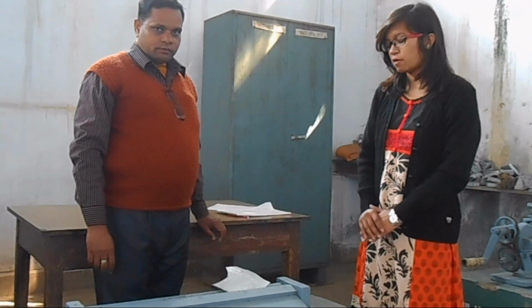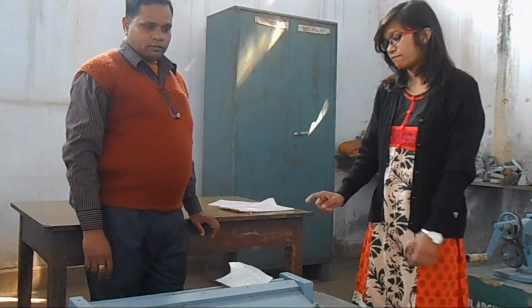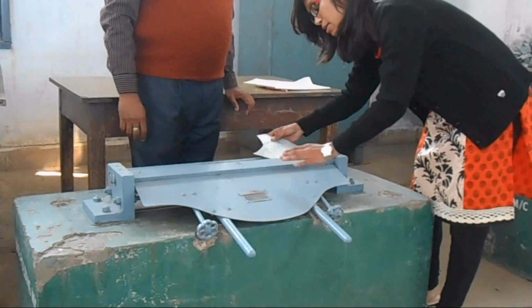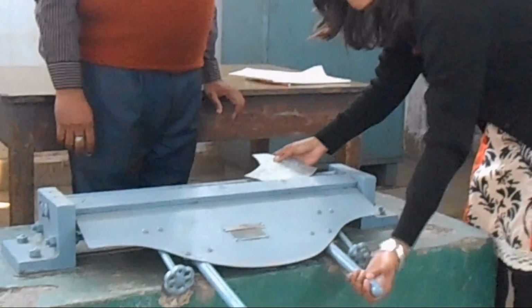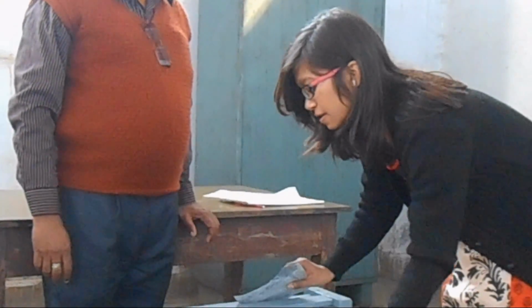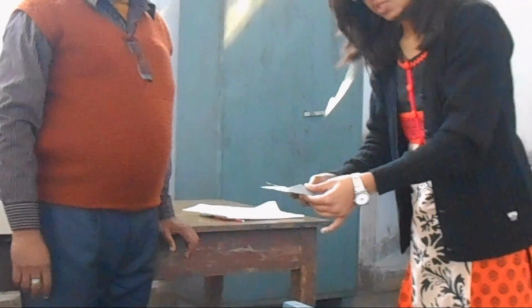The next machine we have here is the edge folding machine. This machine is used to fold the edges or any sharp sides of the sheet. First we place the sheet inside this edge folding machine and then we take it upside, and we get the folded edge.